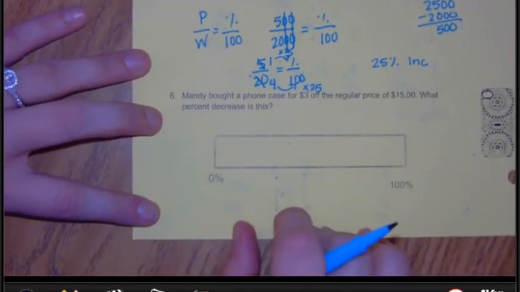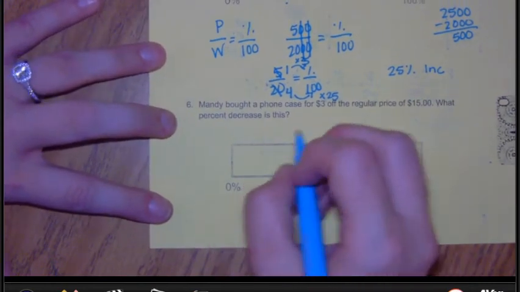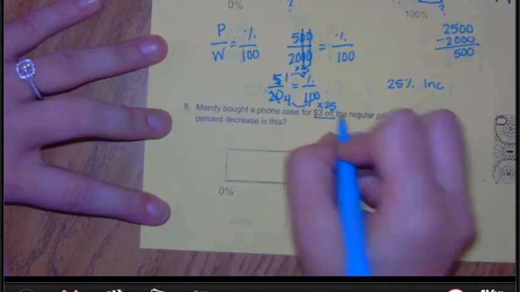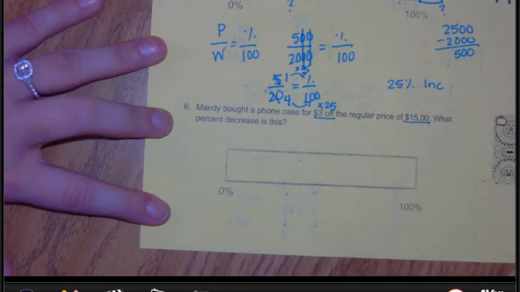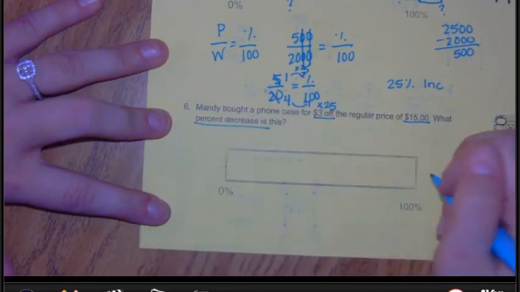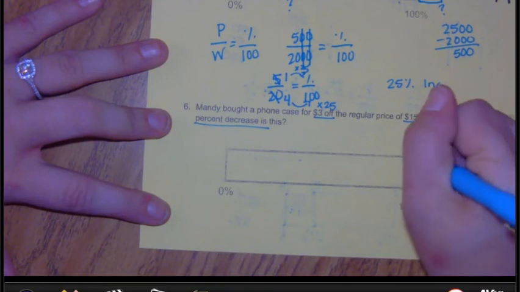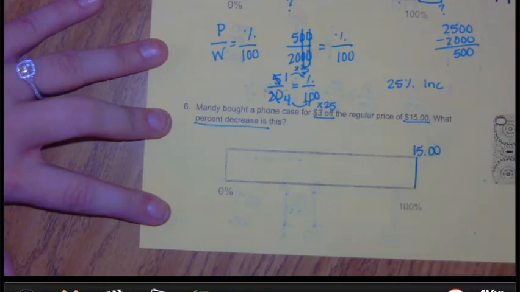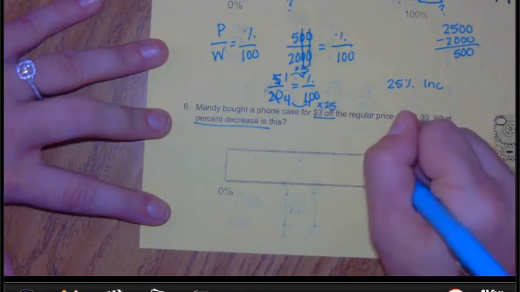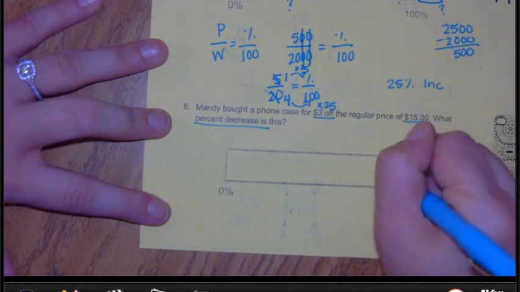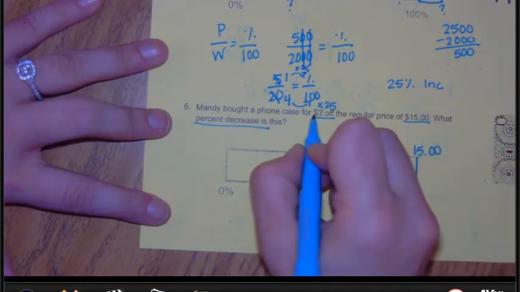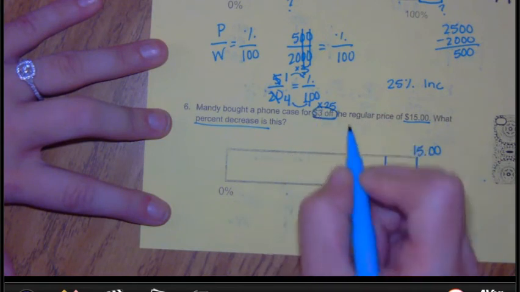All right, and then the very last one, Mandy bought a cell phone case for $3 off the regular price of $15. What percent decrease is this? All right, so my original 100% of the case was $15. Okay, I want to know what percent did I decrease because she got $3 off.